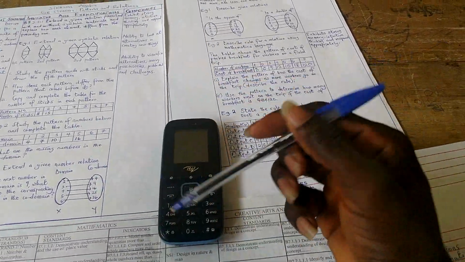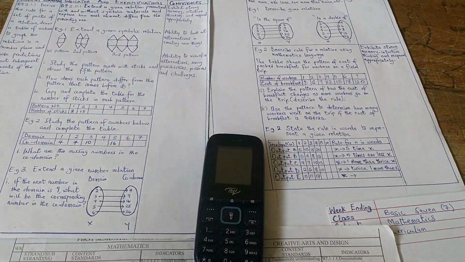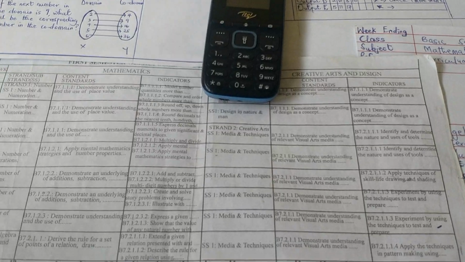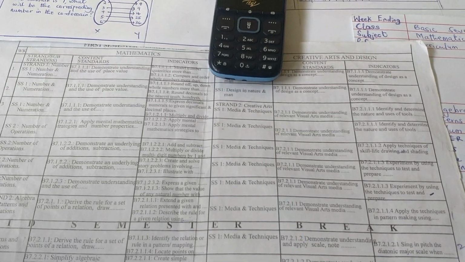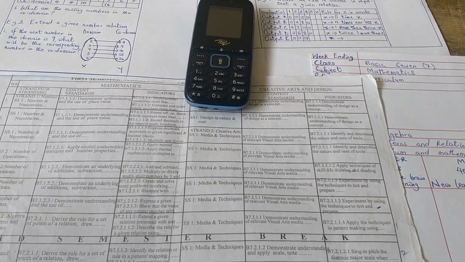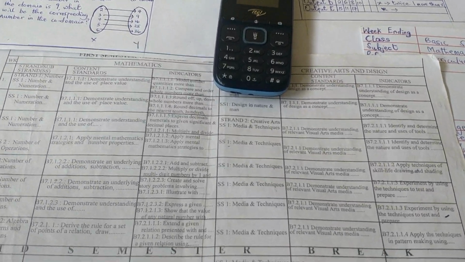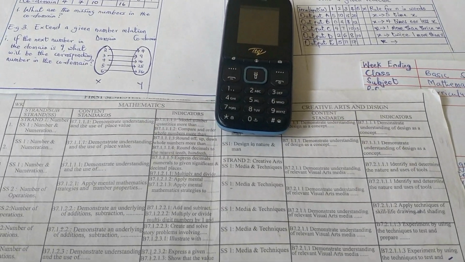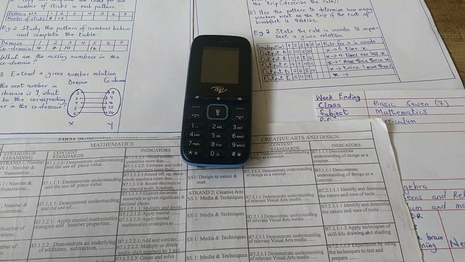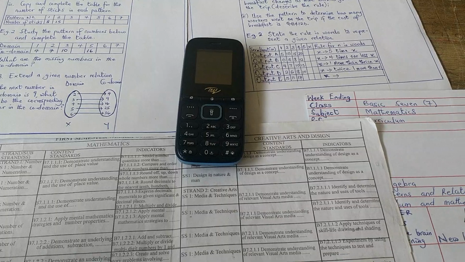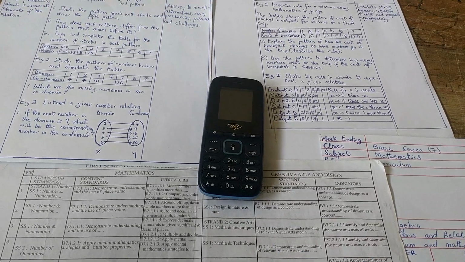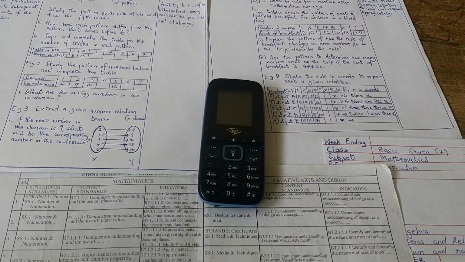Then when you come here, we have indicators. Indicators tell us what you are to teach for the learners to know. So with week 8, we are to teach this, which says: extend a given relation presented with and. The continuation, you have it in the curriculum.